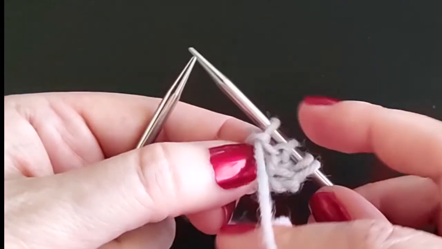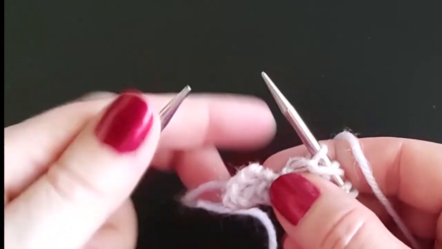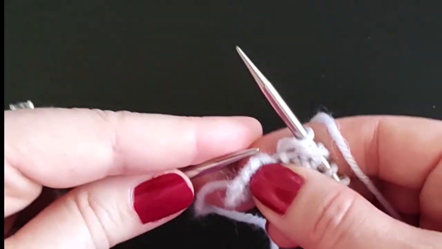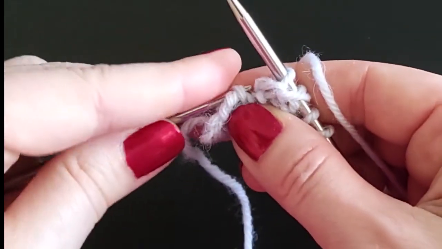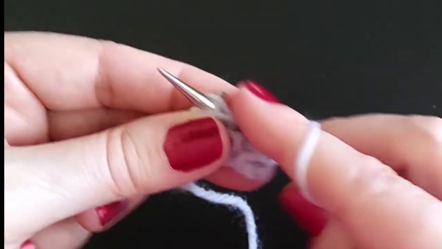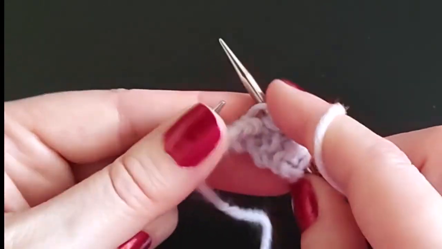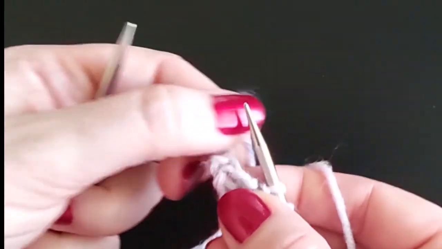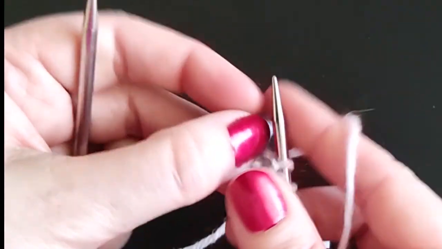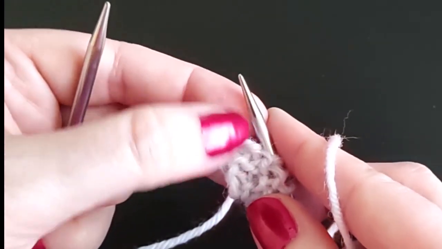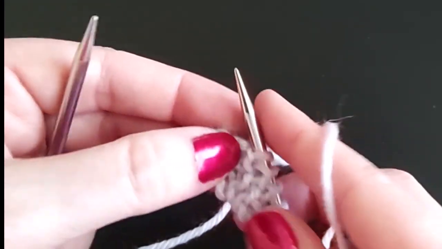So I'm supposed to be picking up 3. There are 3 garter bumps. Right there. Pick up one purl. Then, if you've used a provisional cast on, you will unwork the provisional cast on and pick up those live stitches and knit them.